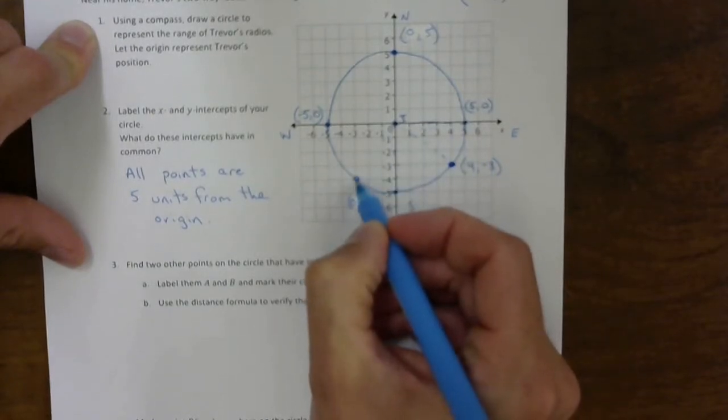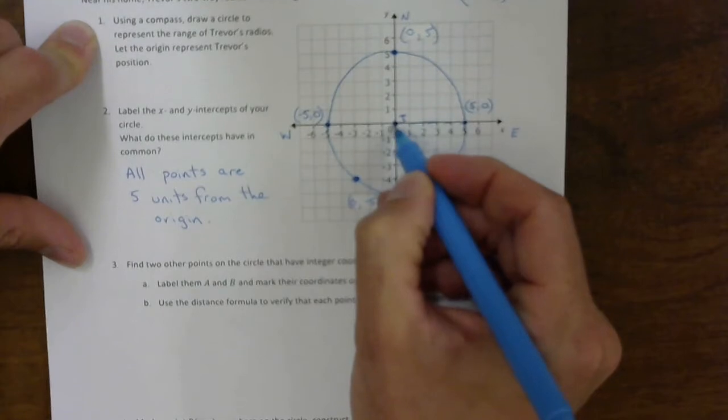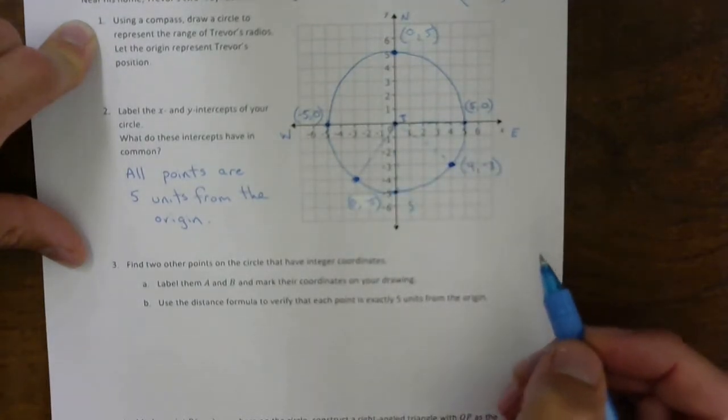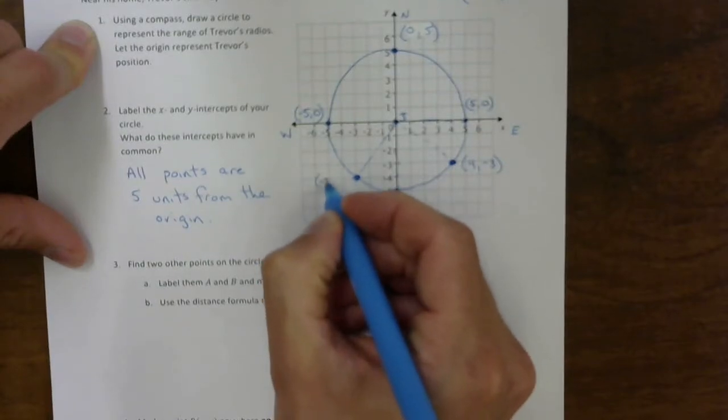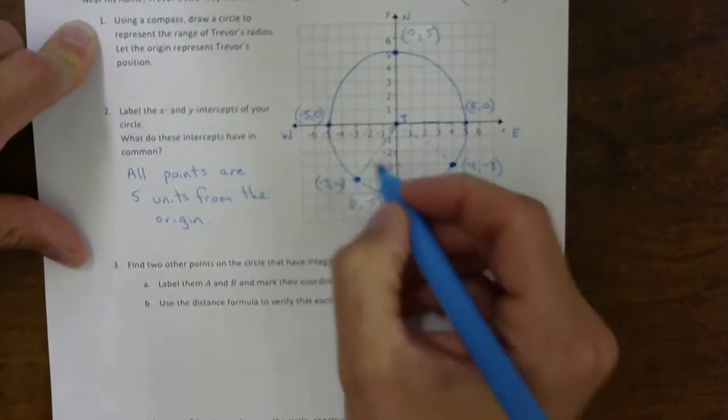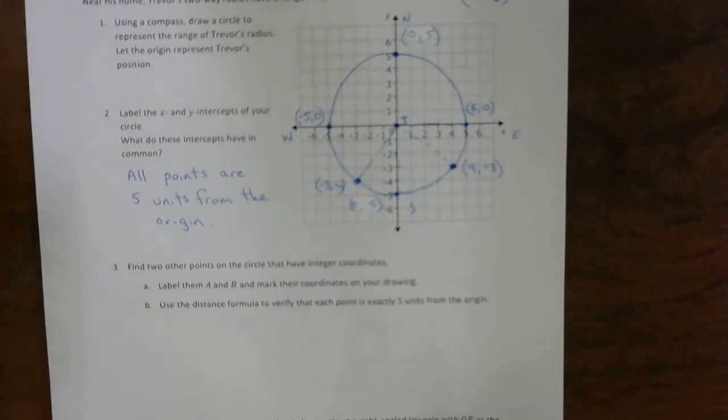what about this point over here? Yes, radius. That point represents the radius. Okay, at -3, -4. Let's mark that one too. Go ahead and pick another point that the circle goes directly through. How far away do you think that one is?